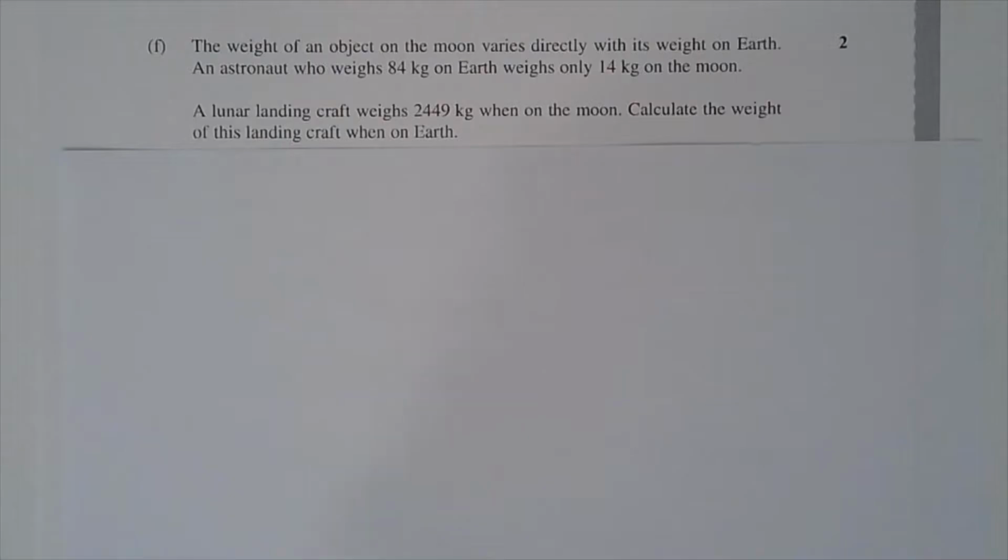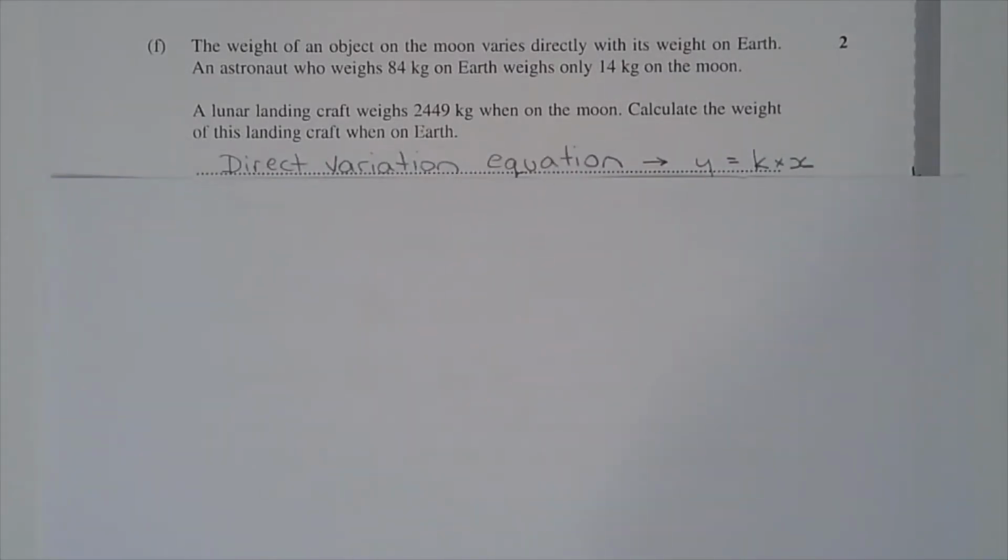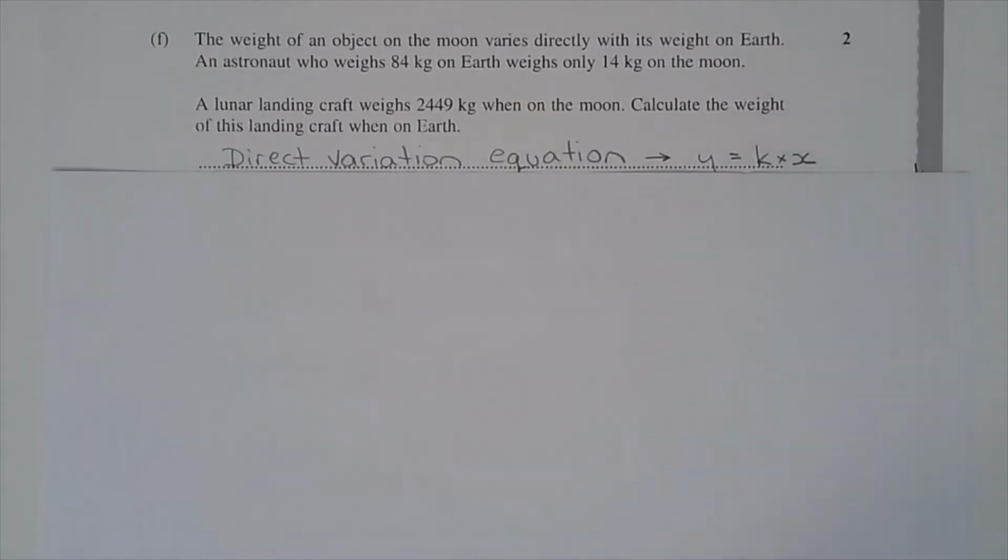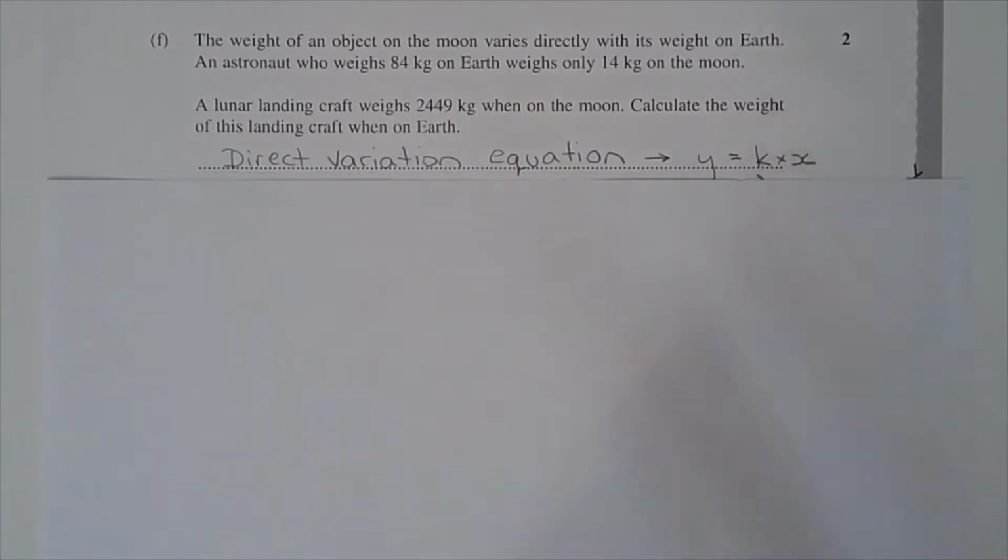Question 26F. The weight of an object on the moon varies directly with its weight on Earth. An astronaut who weighs 84 kilograms on Earth weighs only 14 kilograms on the moon. A lunar landing craft weighs 2,449 kilograms when on the moon. Calculate the weight of this landing craft when on Earth. So this is a direct variation question, which is based on the direct variation equation, y equals k multiplied by x, where k is the constant of variation.